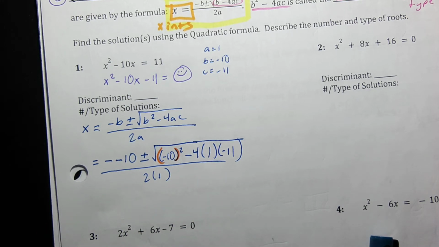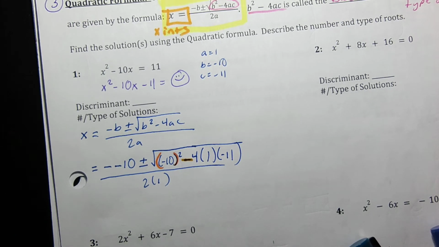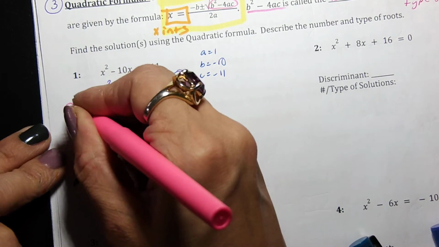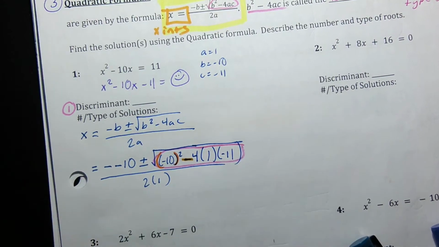Second big deal is this negative is a minus sign. B squared minus 4ac. And that is important for how you type it in on your calculator. So folks, we're not going to type in the whole thing. What we start with is actually the discriminant. So we're just going to type the stuff under the square root in on our calculator.